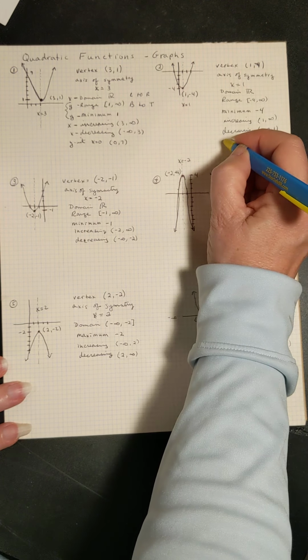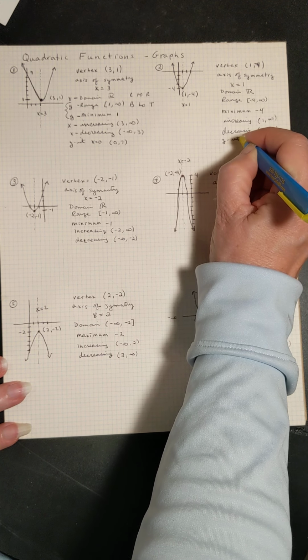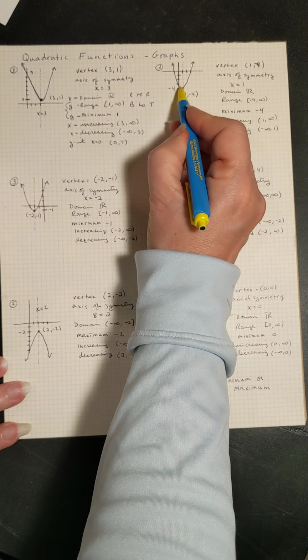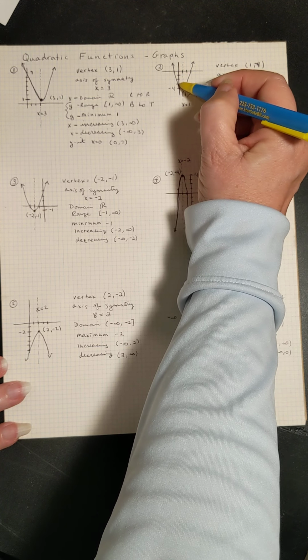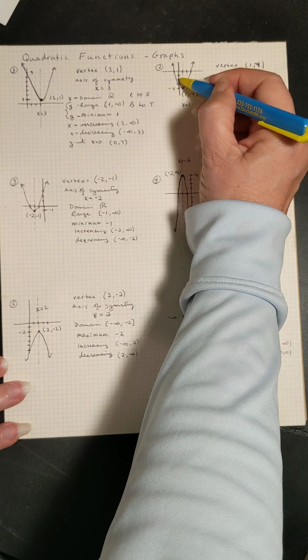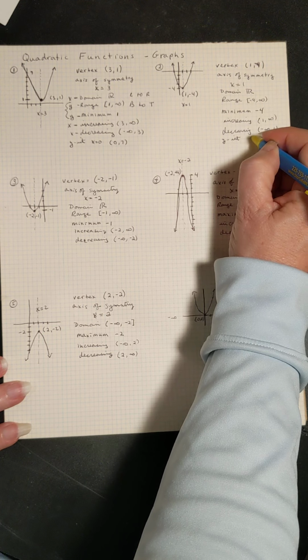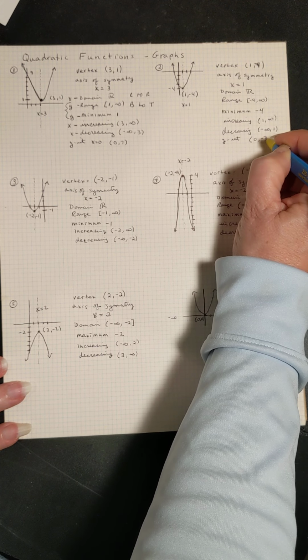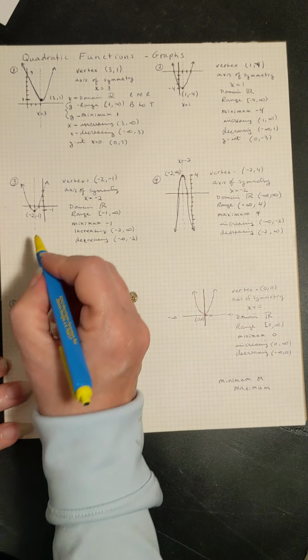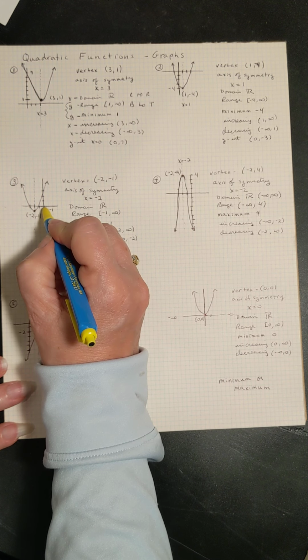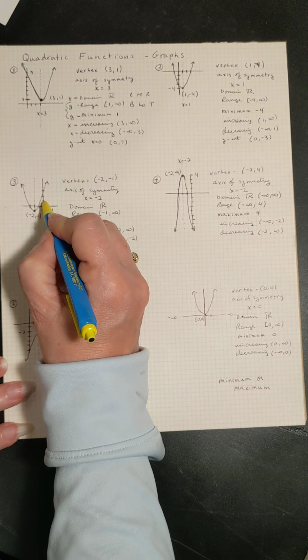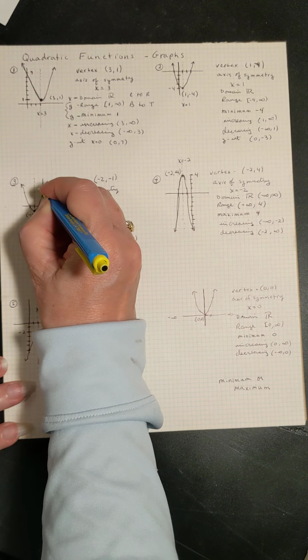Okay? This one, the y-intercept will be, well, let's see, it hits right here. So this would be 1, 2, 3, -3. So it would be 0, -3. This one hits at, it looks like 1, 2, 3. It looks like it hits right here.